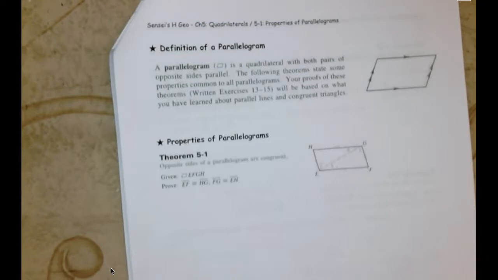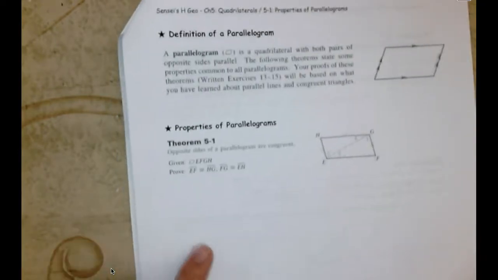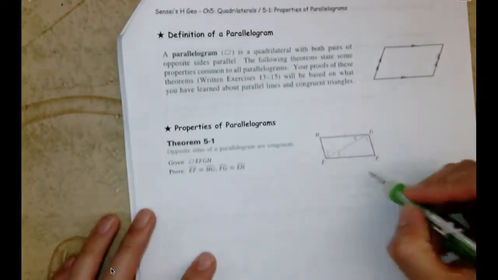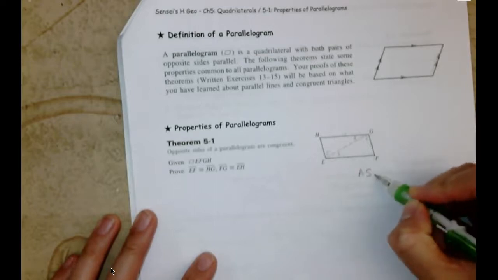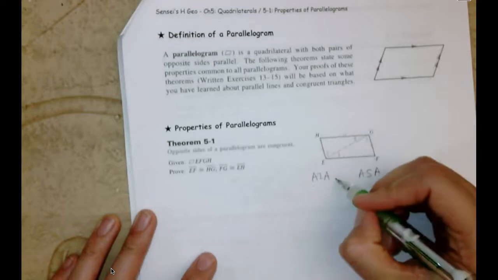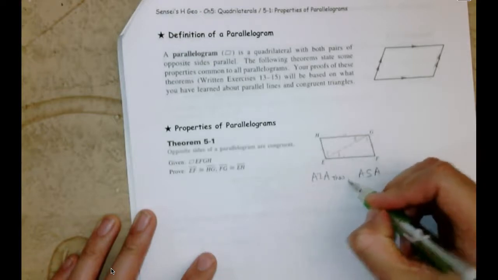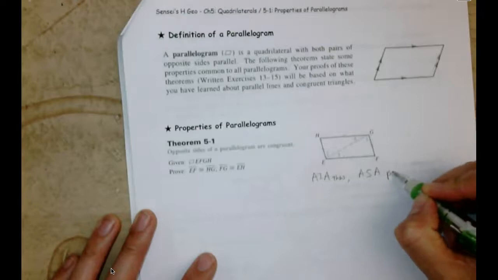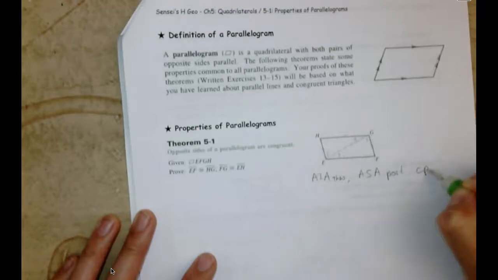Do we need to write this? I don't think so, but you can write it, right? So this is angle, side, angle. It's the alternate interior angle theorem, and then the angle, side, angle postulate, and then CPCTC.